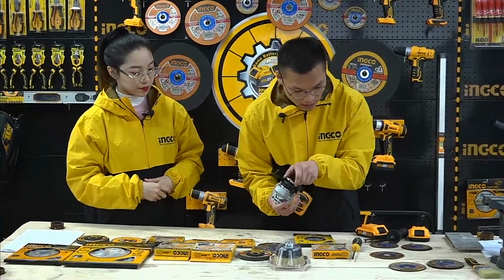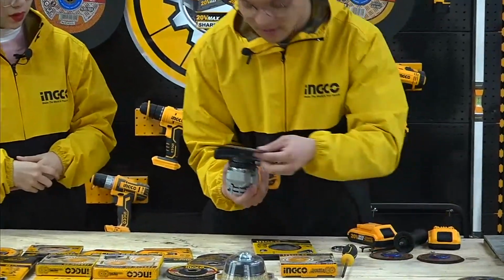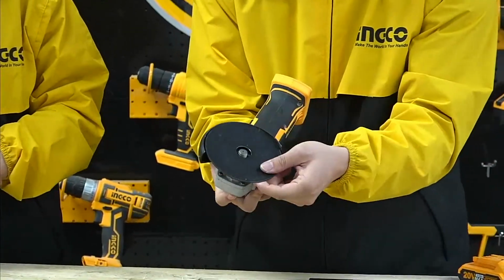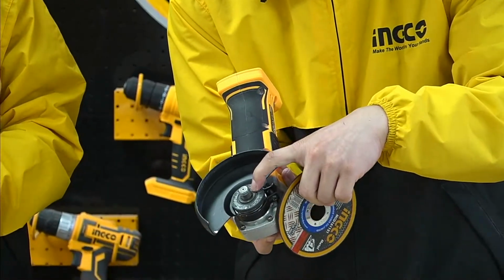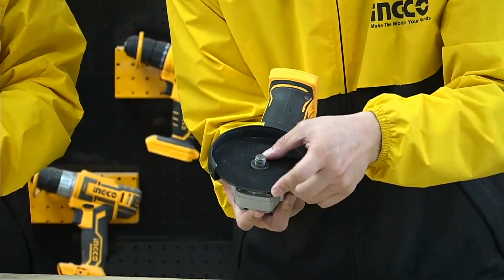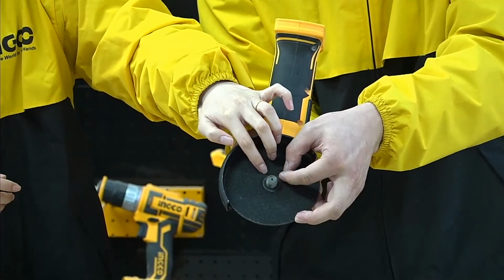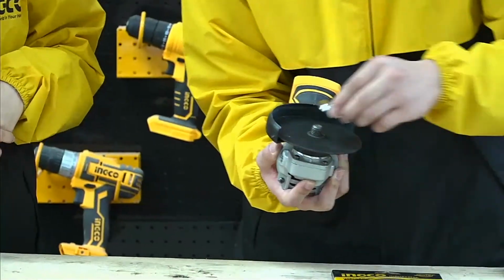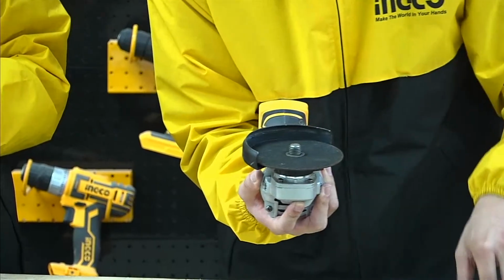Normally, if you want to equip it with 150 millimeter products, you see this hole, the sides of this hole and also the sides of this part, they can match very well. Can the camera zoom in? Right, here it can match very well. And also we can put this flange on to make it tight.